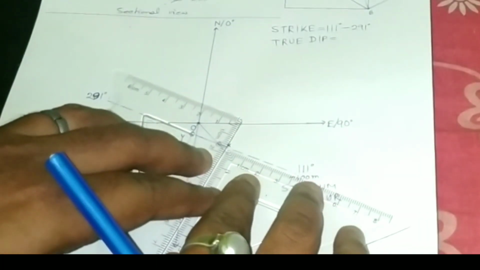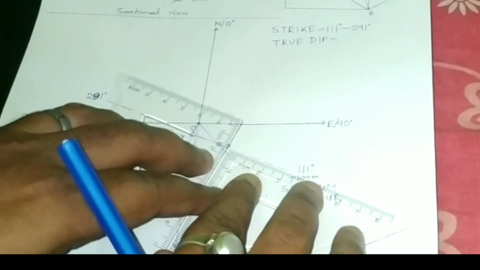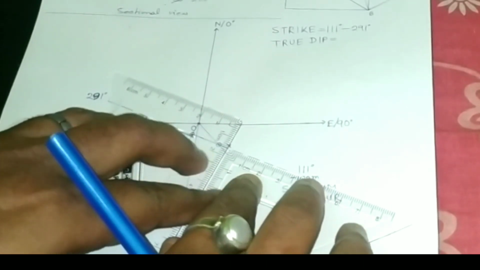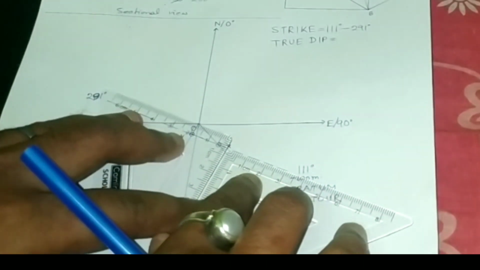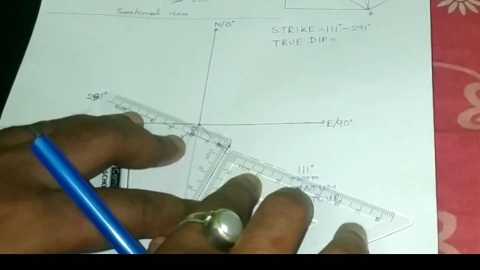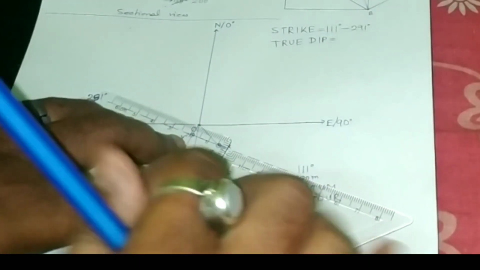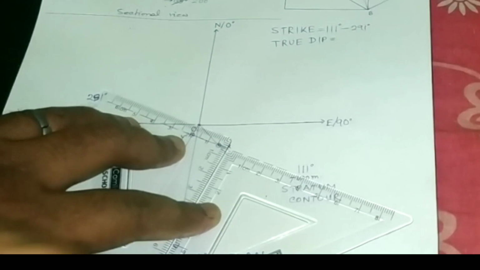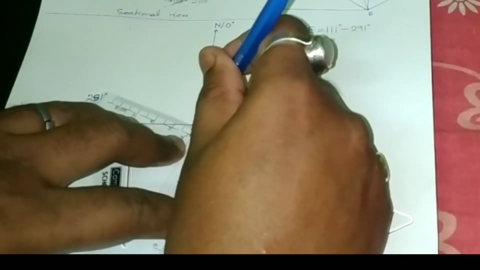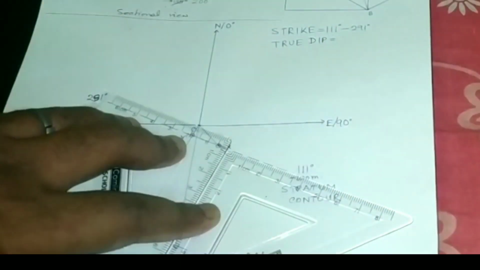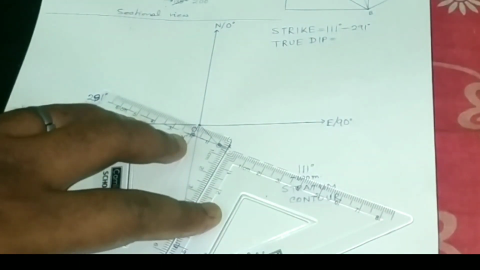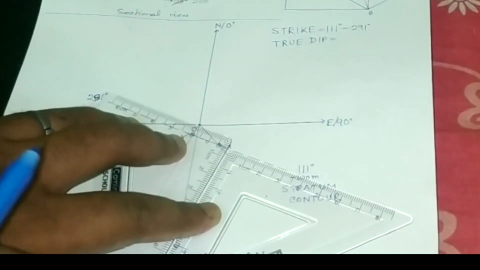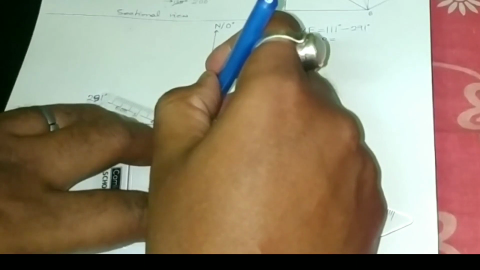So for constructing parallel lines, first we need to set the set square on the line, and then we need to fix another set square on that O point, since the parallel line will run through the O.